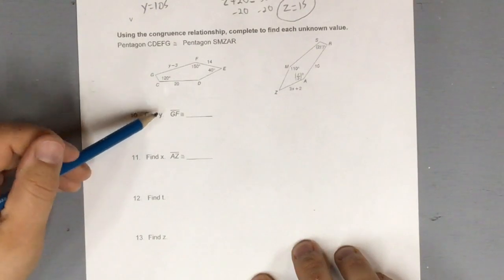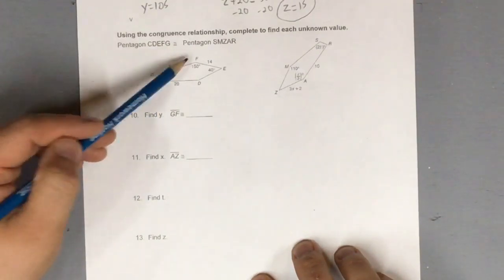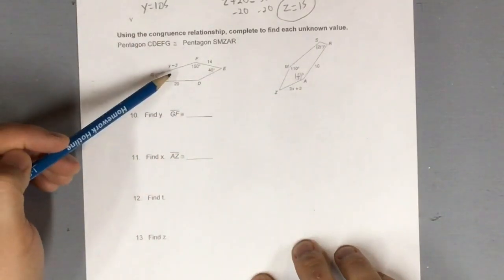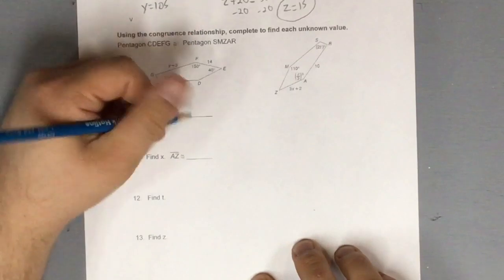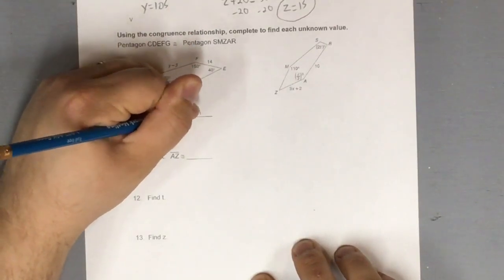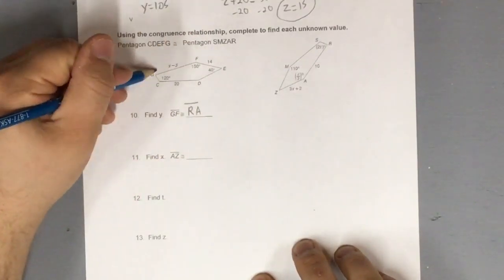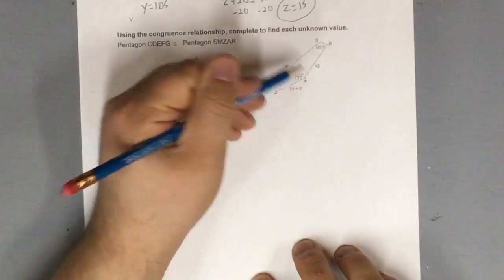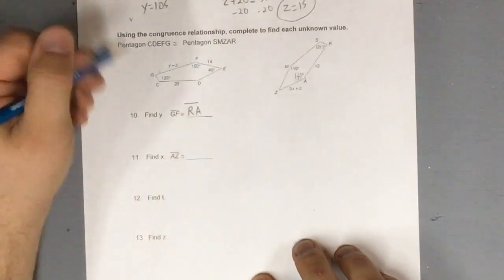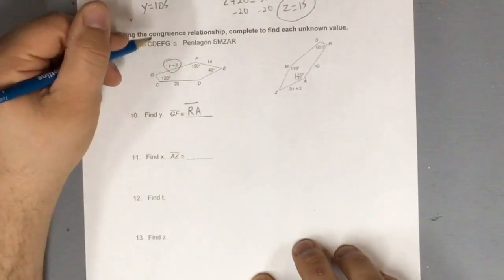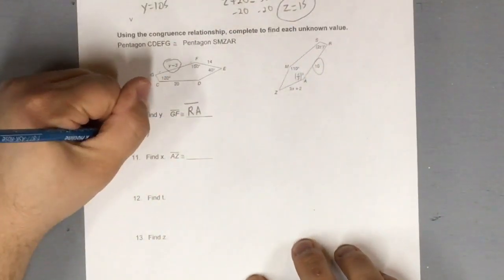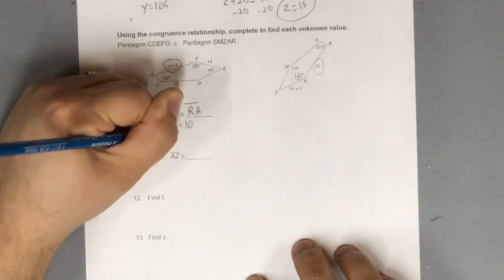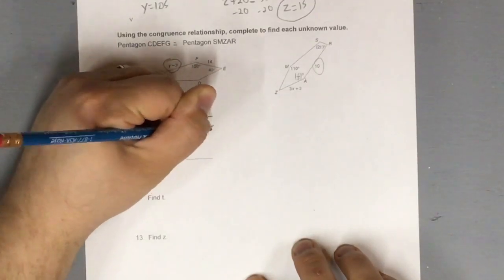So finding y is with GF, so GF is here. I want to see what over here compares to that. It's going to compare to RA. Here to here is going to be the same as from here to here. The simplest way that I know that is that it's the only longer side that has a value to it. So I'm going to say y minus 3 is equal to 10 and solve it. Y minus 3 is equal to 10. So when I add 3 to both sides, I get y is equal to 13.